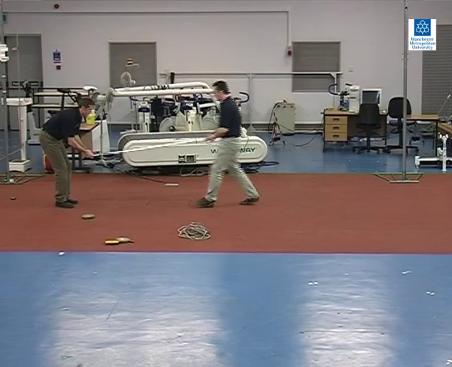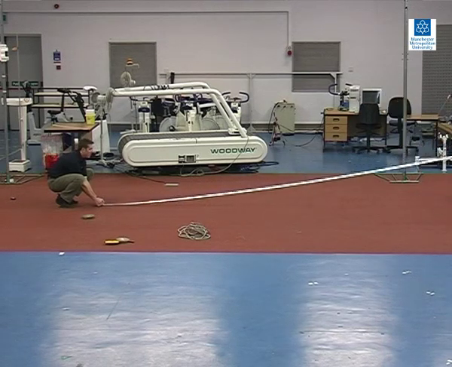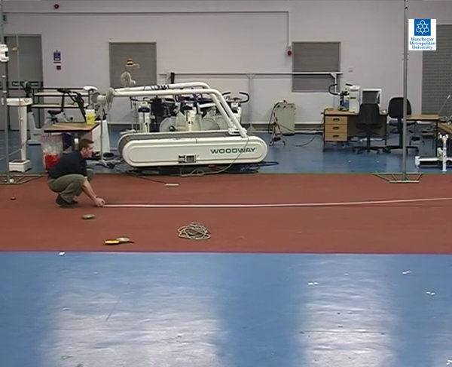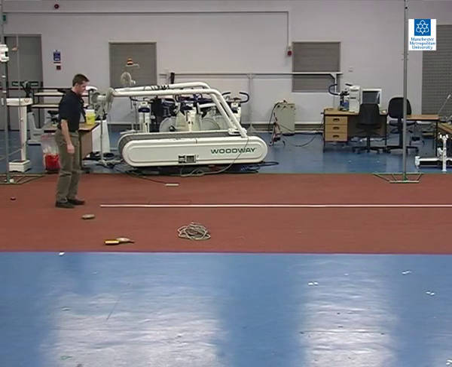A straight line on the ground also needs to coincide with the plane of motion that will be recorded. For example, the lines of a tennis or a basketball court could be used for this. If not, a line needs to be marked on the floor, for example, using tape as shown here.